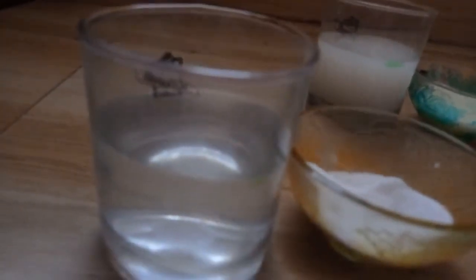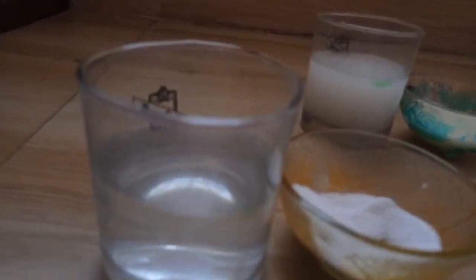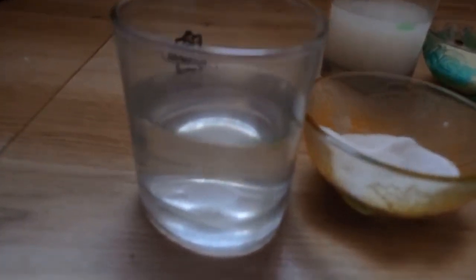And the second property says that the particles are very small, so small that we can't see them with our naked eyes, children. They are less than 1 nanometer in size, and they are stable. This means the particles, after adding to the water, do not settle at the bottom. Are you finding salt particles at the bottom, children? Definitely no. They got completely dissolved in the water. This means the solution is stable.